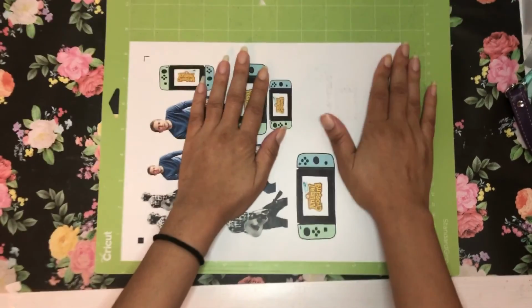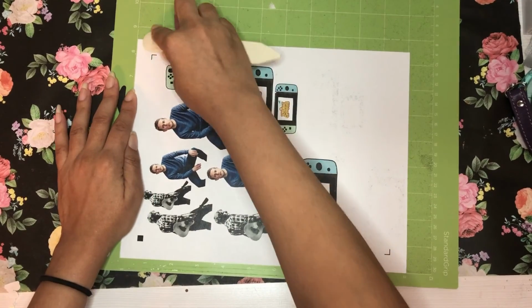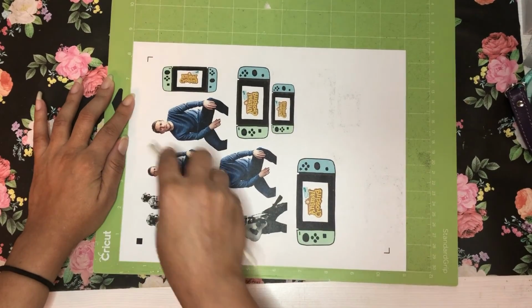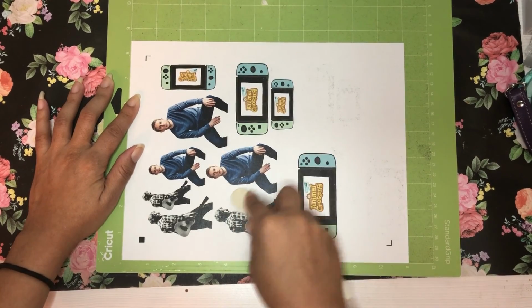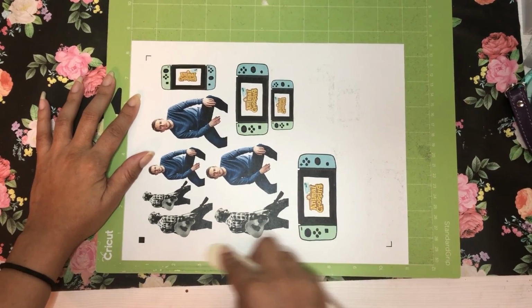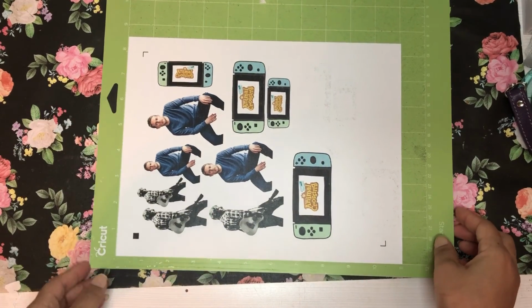And press it down. Sometimes I get my little bone folder out and help to press it down where it doesn't have something printed. So, and that's how you prepare it.